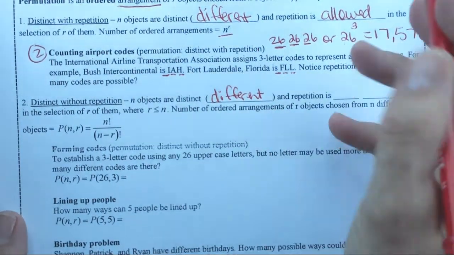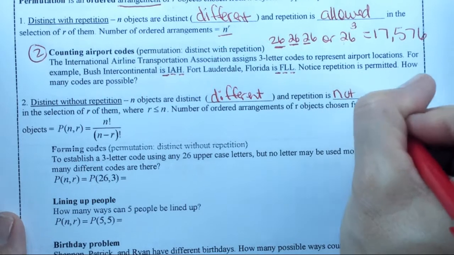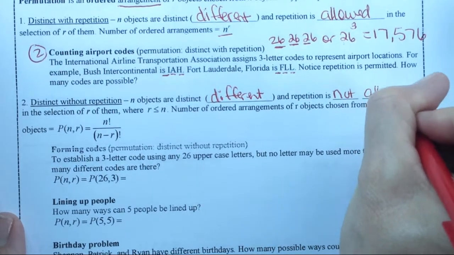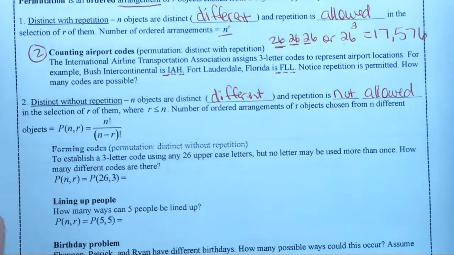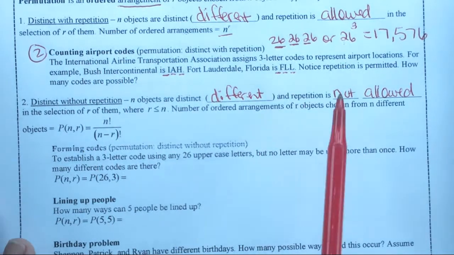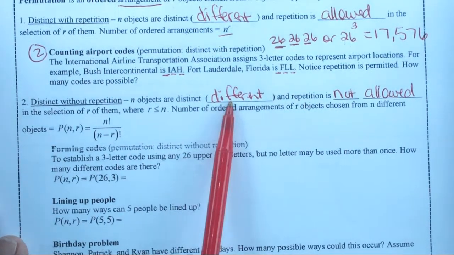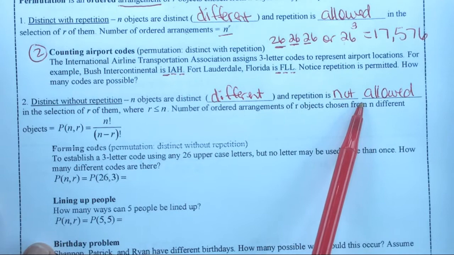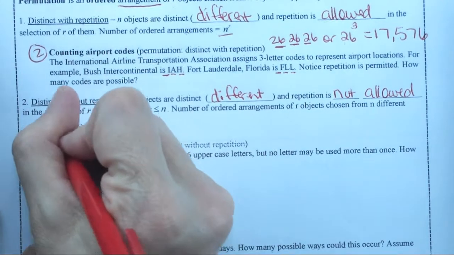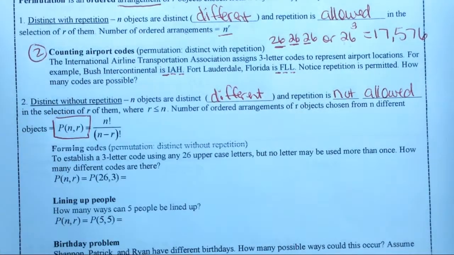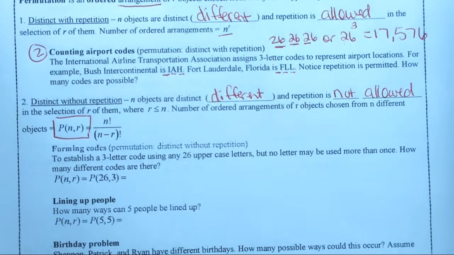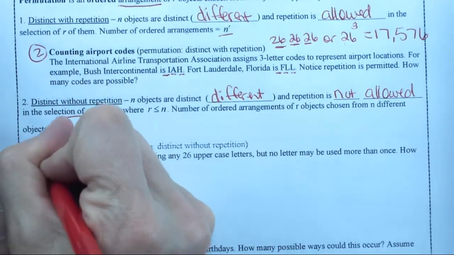But this time, we're going to say repetition is not allowed. So once I use the letter A, I can't use it again. So if you have distinct objects and repetition is not allowed, then we actually get to use this button in the calculator if we want. We can do it with it, we can do it without it. Alright, so here's an example.